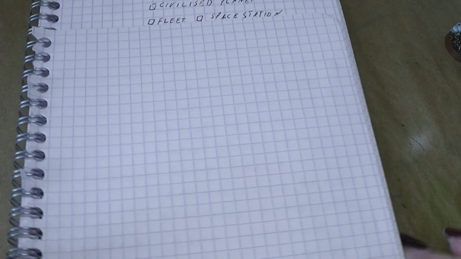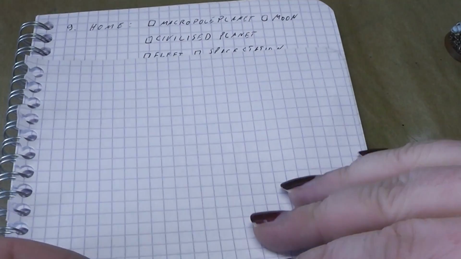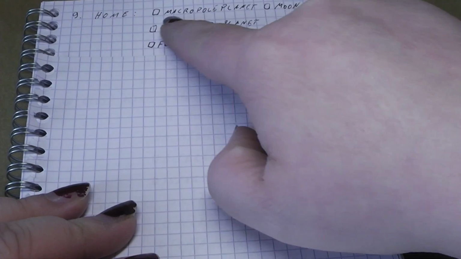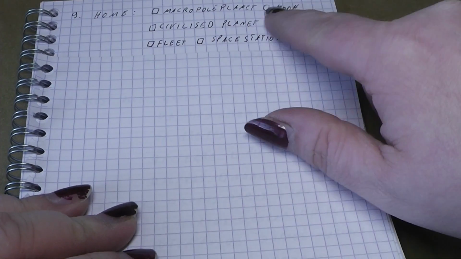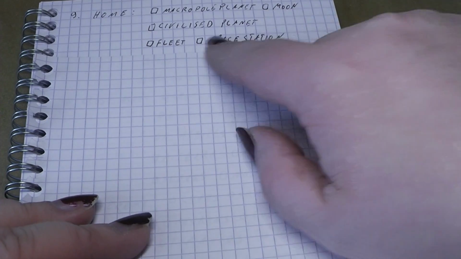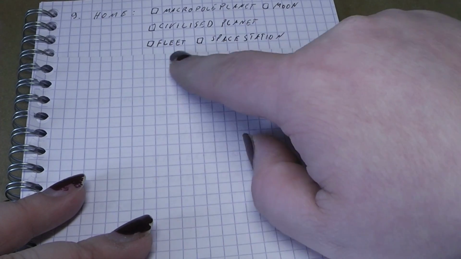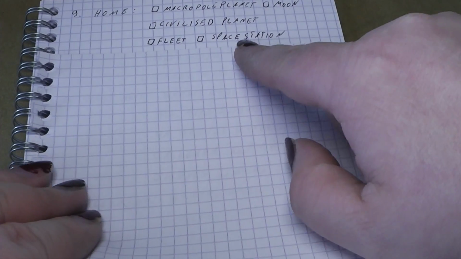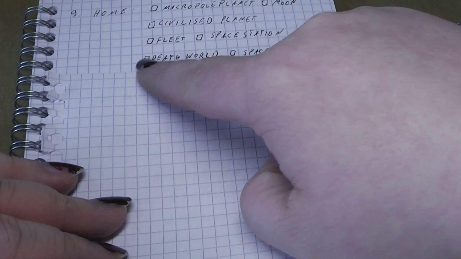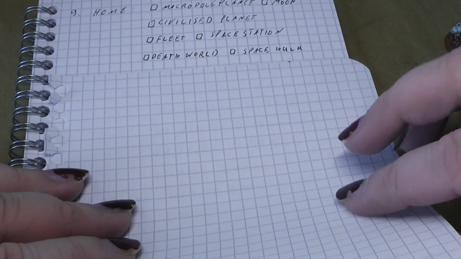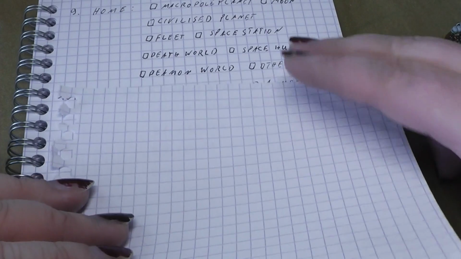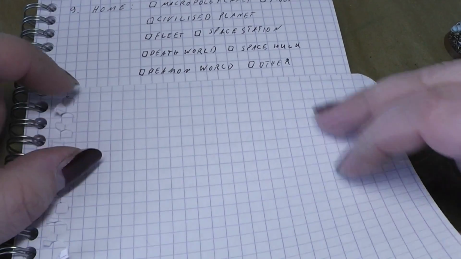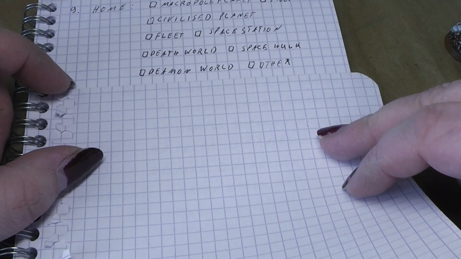Hope you can see that. There we have it. Is your homeworld a macropole planet? Is it a moon of some sort? Is it a civilized planet? Or do you have a fleet-based chapter? Or do you have a space station chapter? Or is your chapter based on a death world or a space hulk? Is it on a demon world or something completely different?